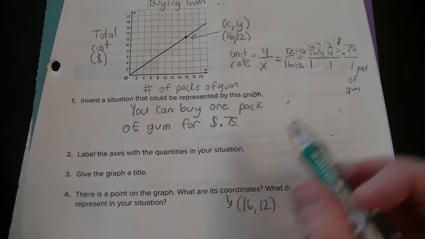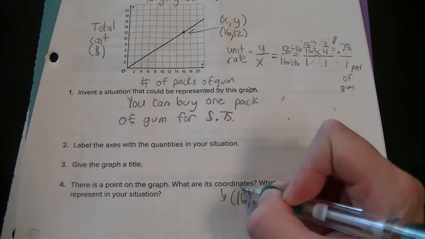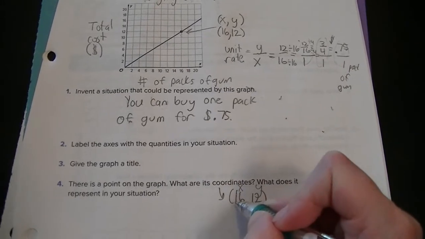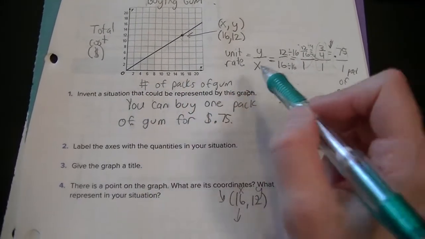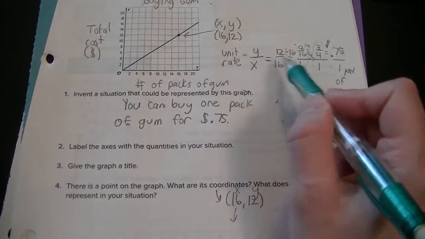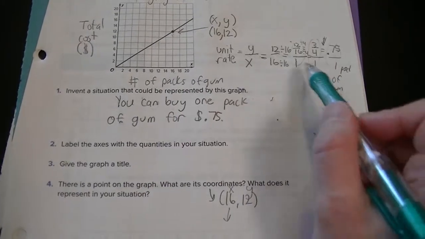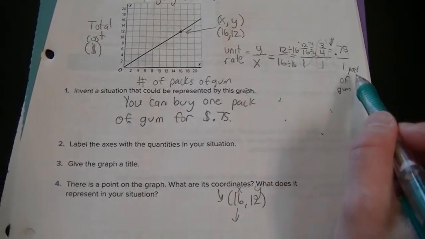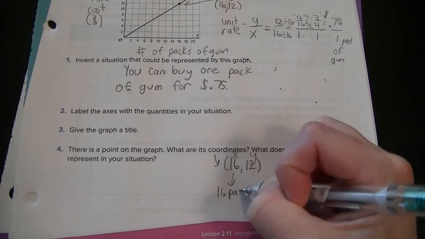So guys and girls, remember how I made you label everything? Well, this right here, that's the x value. This is the y value. So for the x value, look at the x-axis, or look at the x part of your unit rate. I see that the x part of my unit rate represents the packs of gum. So this would mean 16 packs of gum.